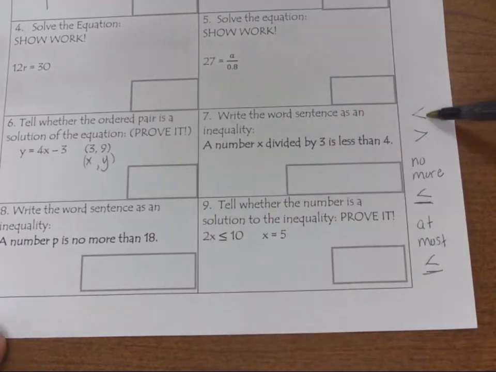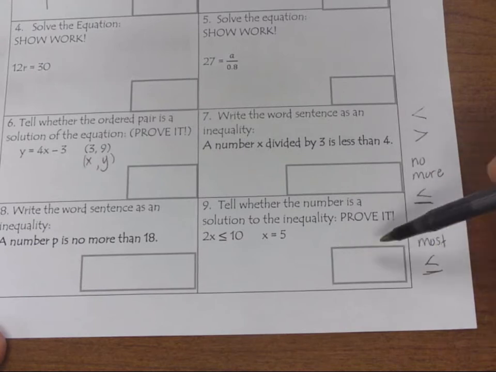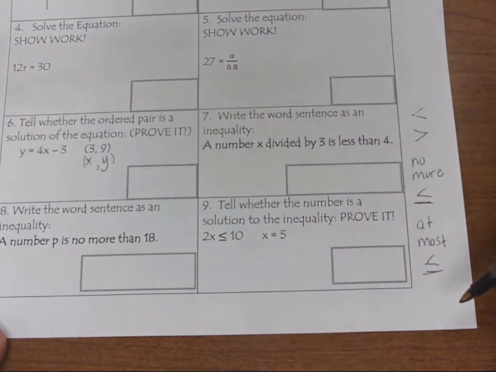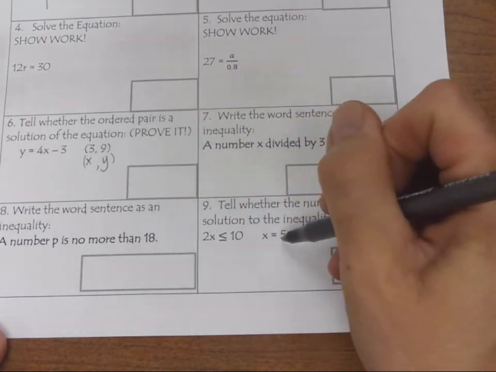Once again, this is less than, this is greater than. This would be like no more, this would be at most. You've got to know which ones are which. Number 9 is just like number 6. Instead of this x right here, you're going to have a 5.